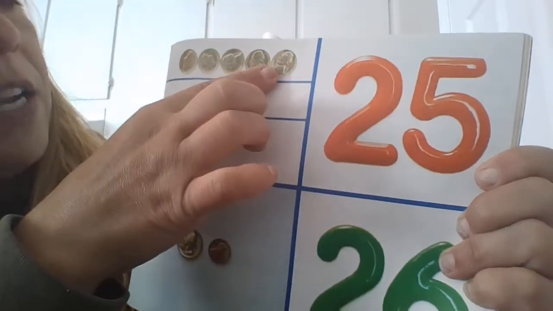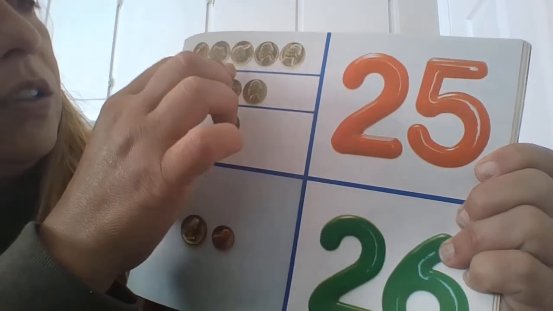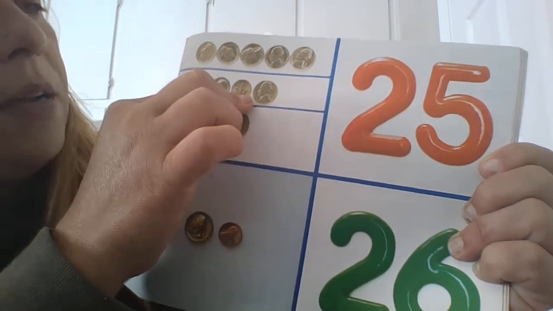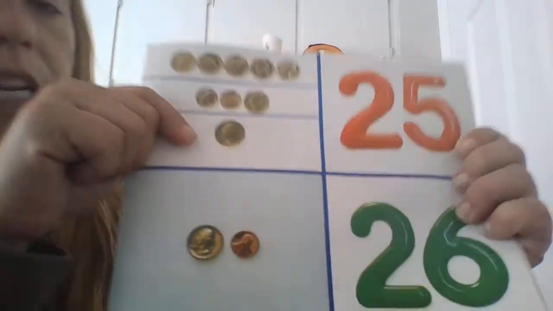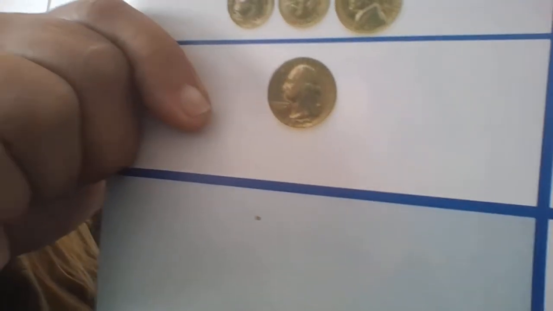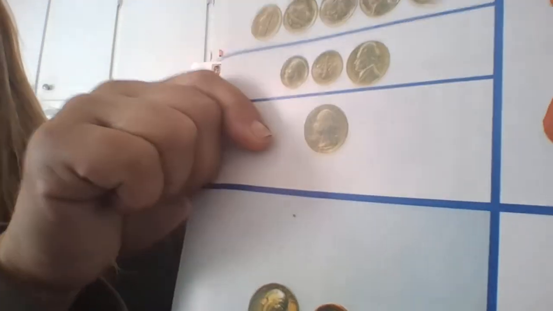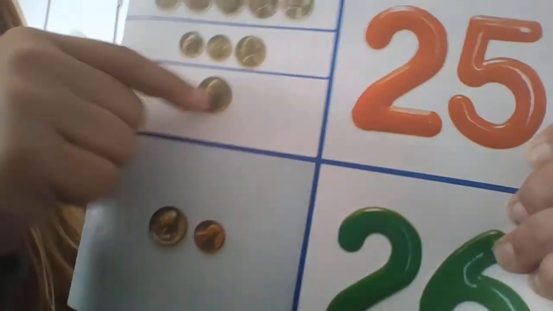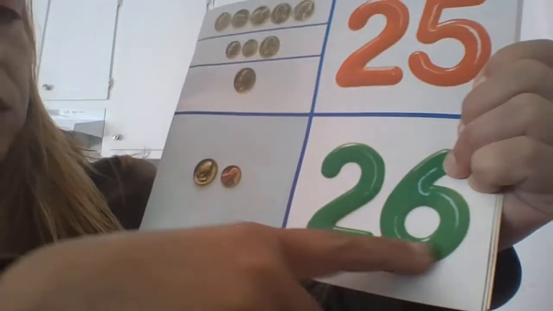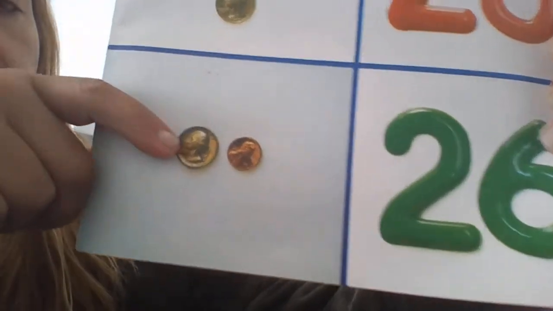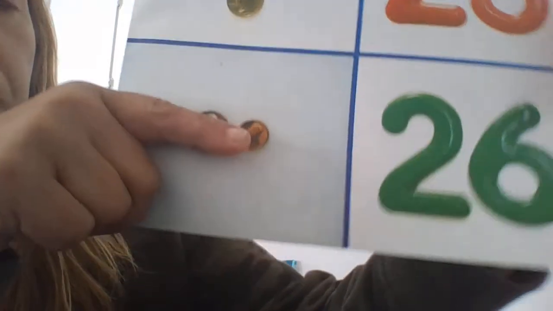You can have 5 nickels, 2 dimes, and a nickel. Or, oh, look, there is another coin. That is 25 cents. So you can just have 1 quarter and make 25. To make 26, you can have 1 quarter and 1 penny.